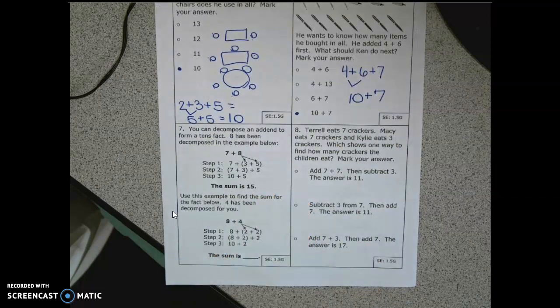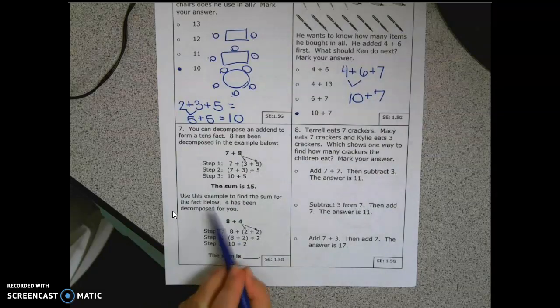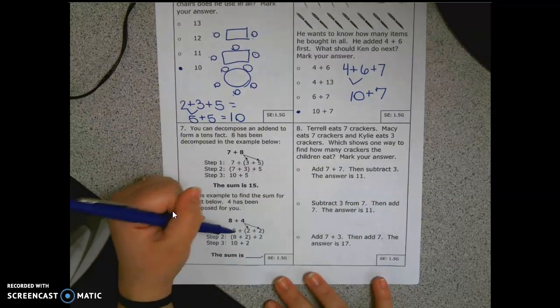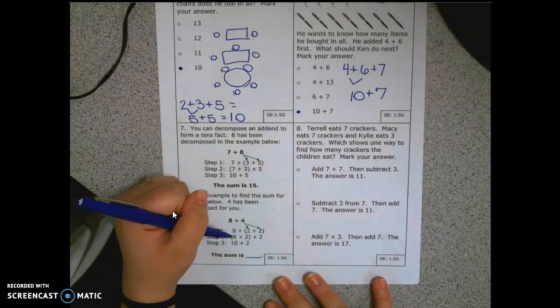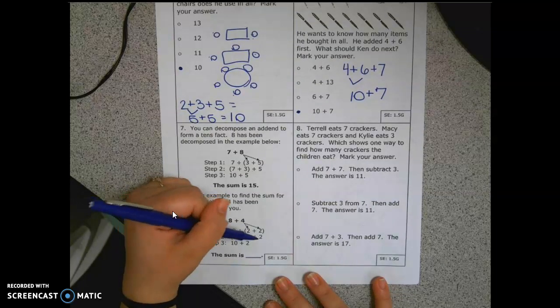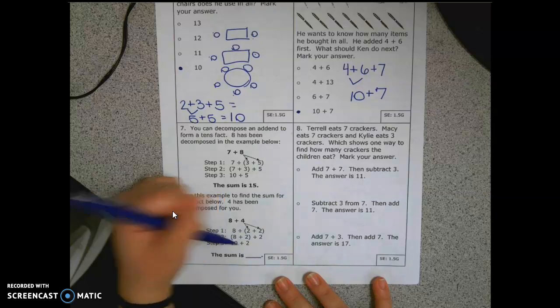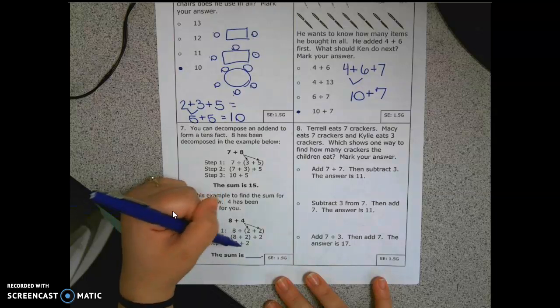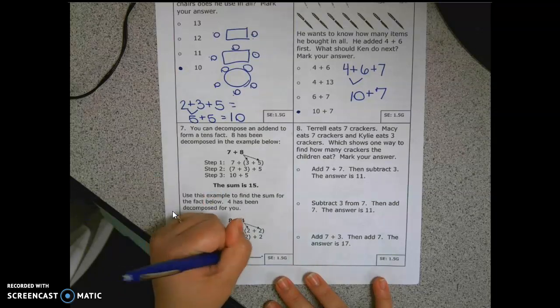You can decompose an add-in to form a tens fact. 8 has been decomposed in the following example. Use the example to find the sum for the fact below. 4 has been decomposed for you. So what they did is they said 8 plus 4 is the same as 8 plus 2 plus 2, which is the same as 10 plus 2. So I know the sum of 10 plus 2 is really 12.